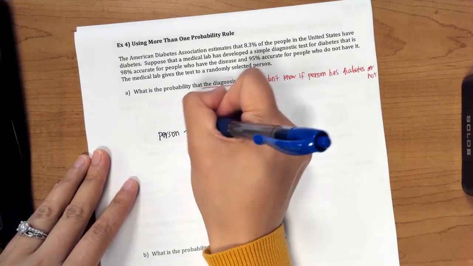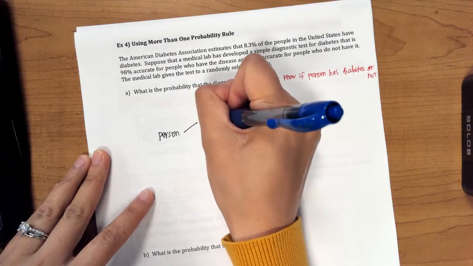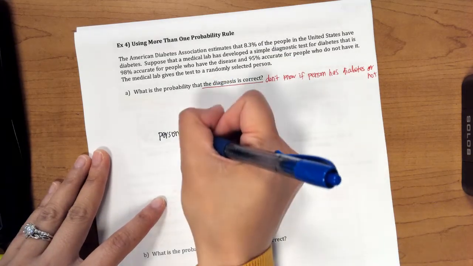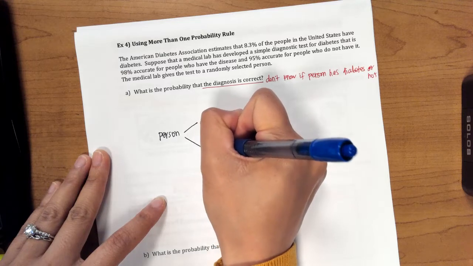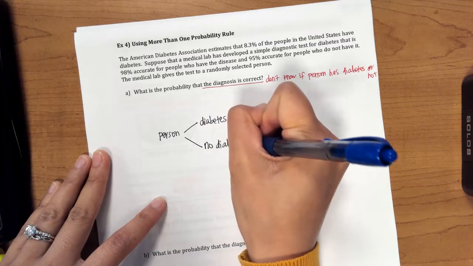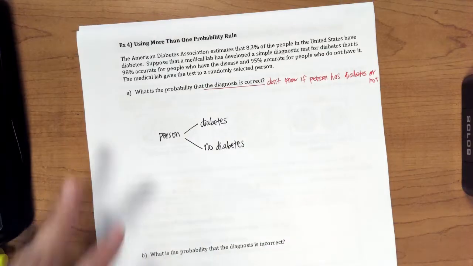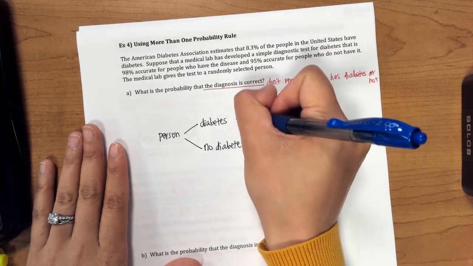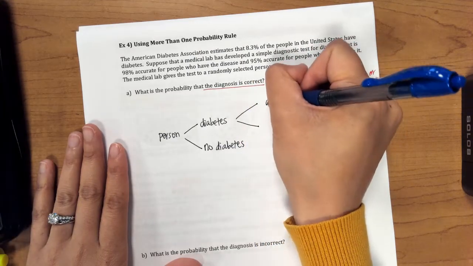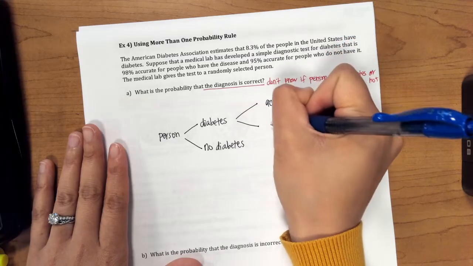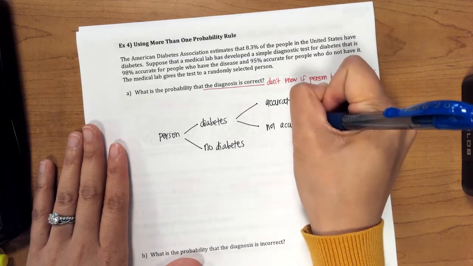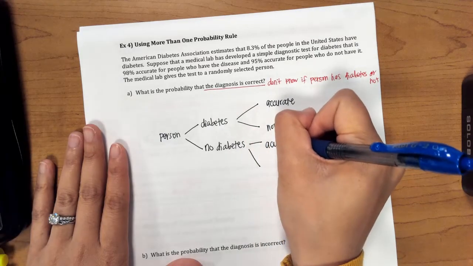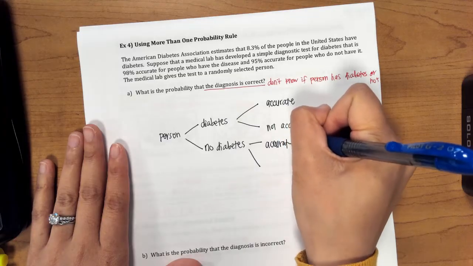If they have diabetes, and then they could also not have diabetes, no diabetes. Okay. So then we know if you have diabetes, then there's two potential possibilities, right? It could be accurate, and get it right, and it could be not accurate. And then if you have no diabetes, it's a different percentage for accurate. Oops, sorry. And not accurate.